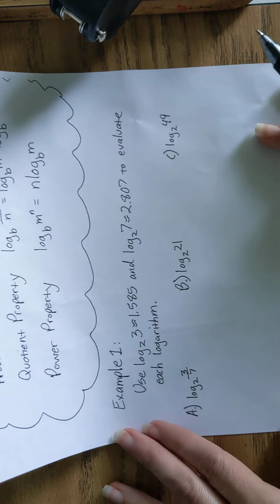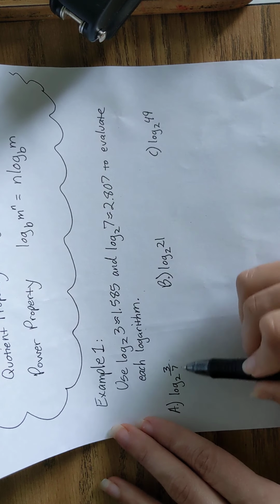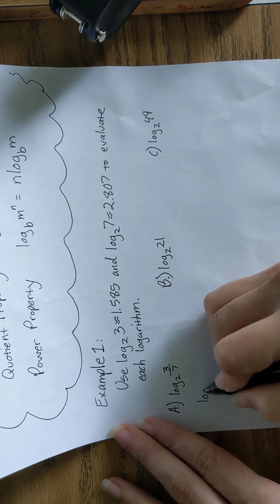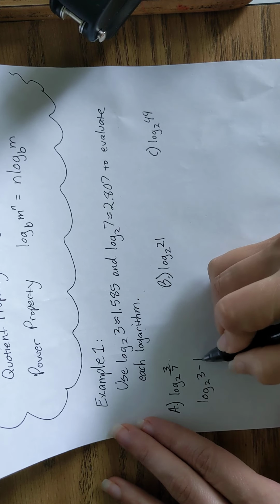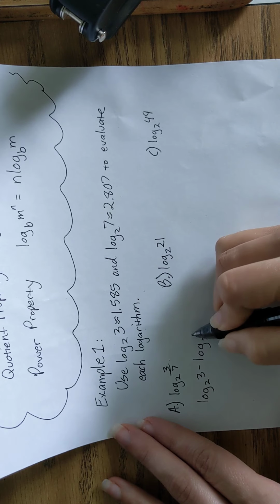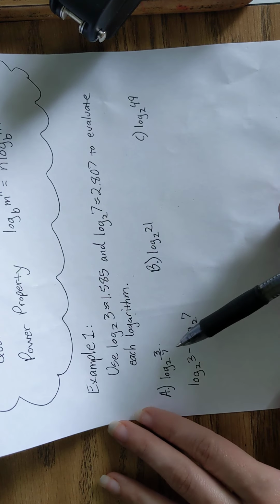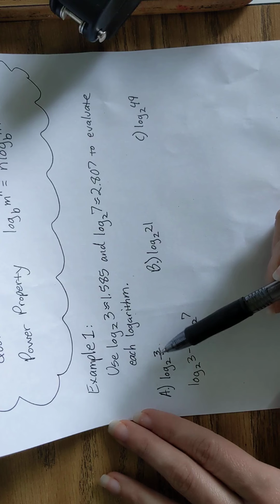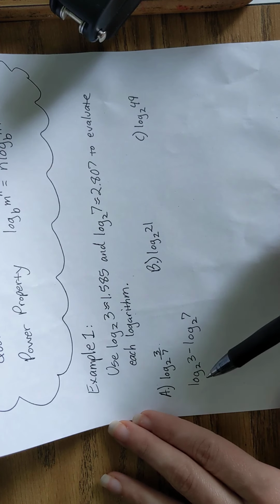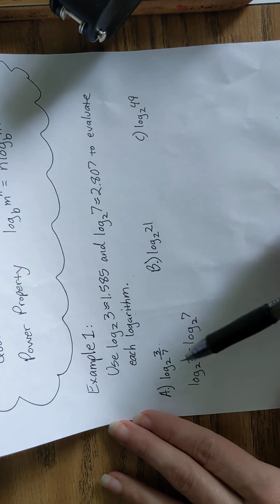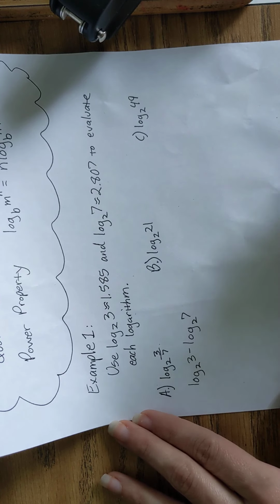We're going to do that here too. So I can expand this into log base 2 of 3 minus log base 2 of 7, because if we're dividing, we can break that up into a subtraction problem by putting the log twice in front of each of these numbers. The top number goes first, the bottom number is second.